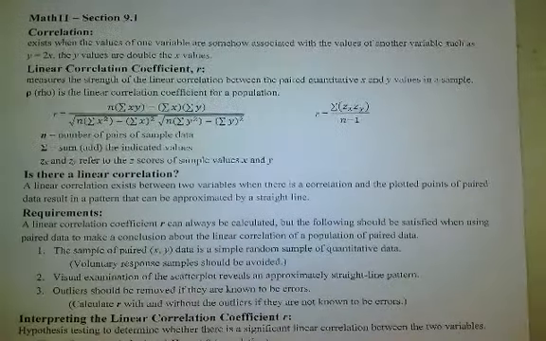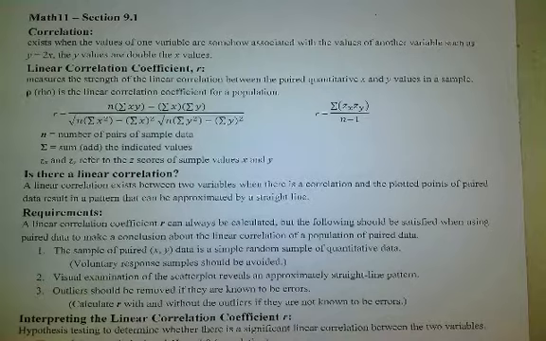Requirements. A linear correlation coefficient R can always be calculated, but the following should be satisfied when using paired data to make a conclusion about the linear correlation of a population. In other words, if we want to take a sample and make a conclusion about the population of data values. The sample of paired x y data is a simple random sample of quantitative data.